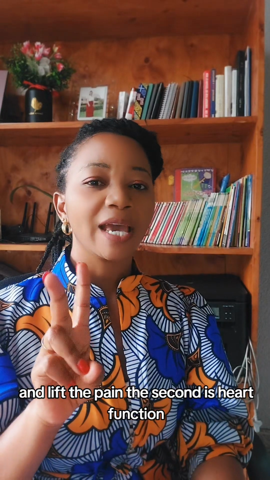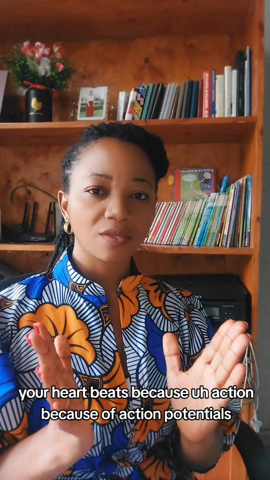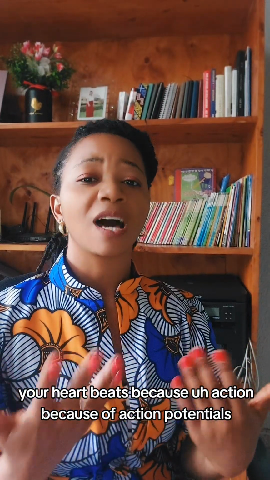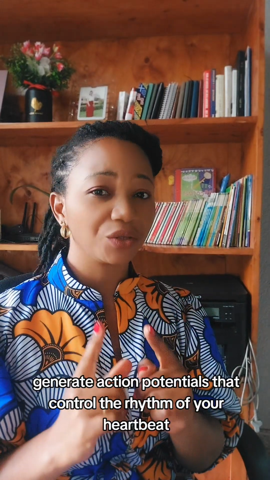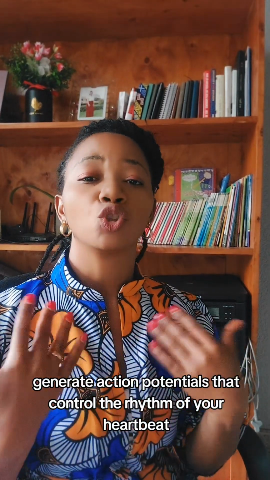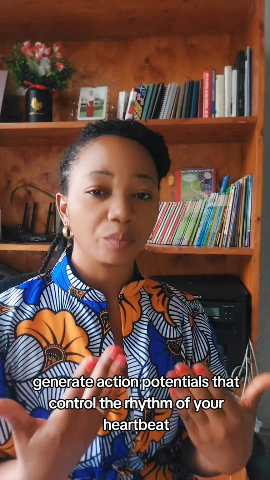The second is heart function. Your heart beats because of action potentials. Specialized cells in the heart generate action potentials that control the rhythm of your heartbeat.